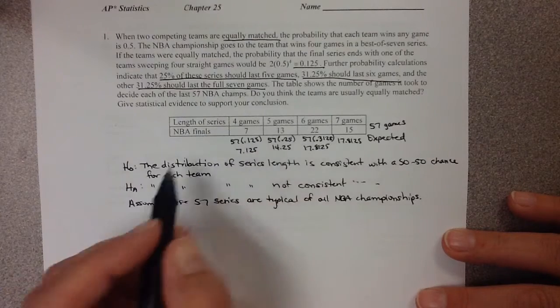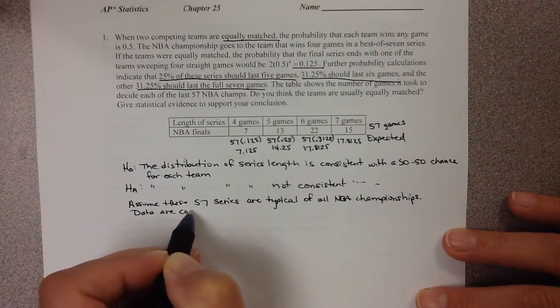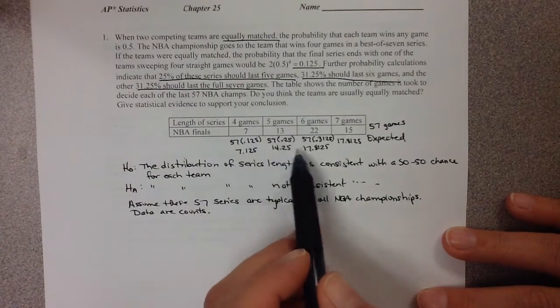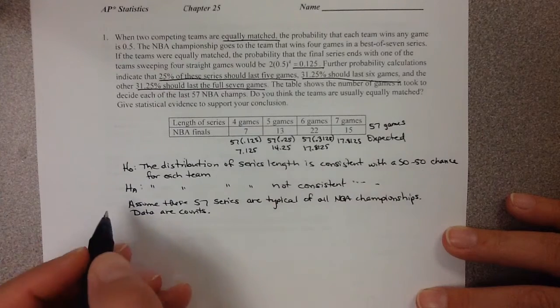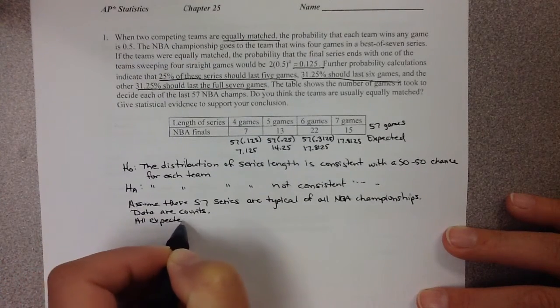The data are in the form of counts. The data are counts. And last but not least, each of these expected values was 5. The smallest one was 7 point something. So all expected counts are at least 5.